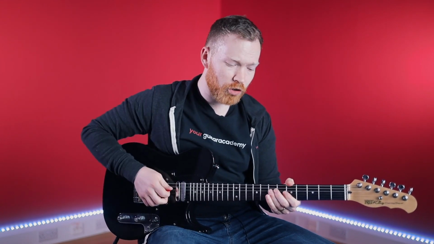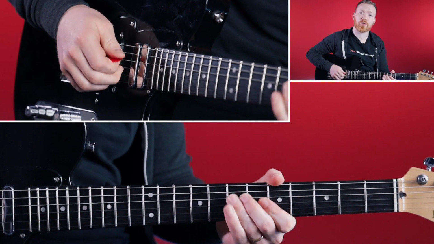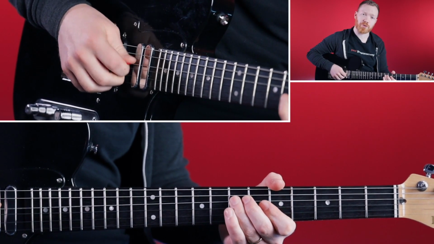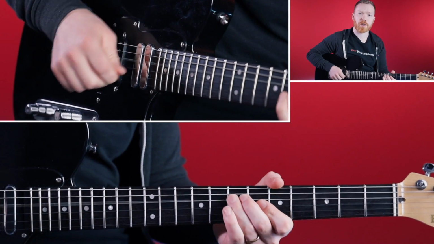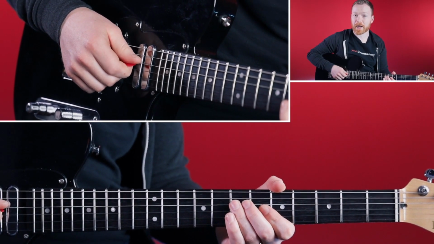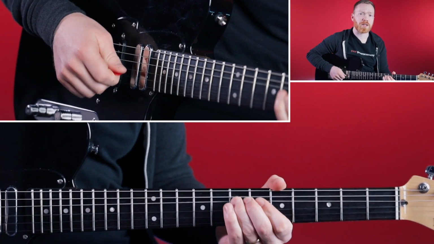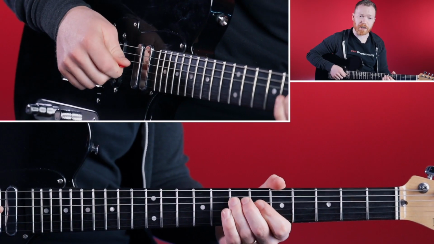Different again. Let's try a half note to an eighth note, or a half note to a quarter note even. So swap it around, starting on beat 1, 2, 3, 4, 1, 2, 3, 4, 1, 2, 3. Let's try shifting it over to the second beat. 1, 2, 3, 4, 1, 2, 3, 4.